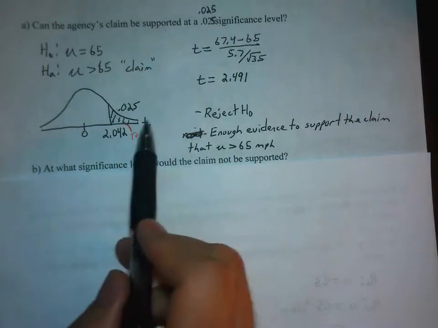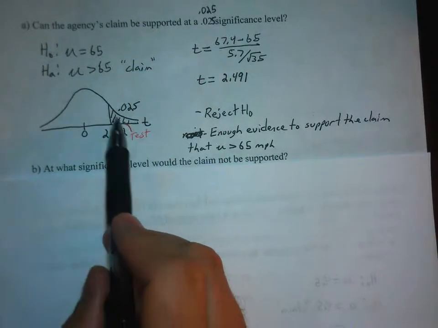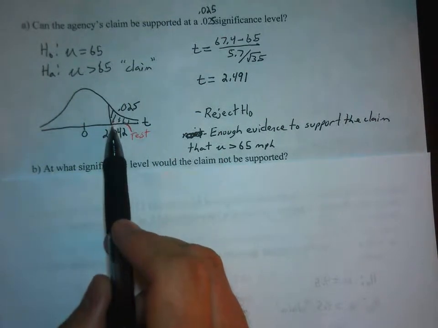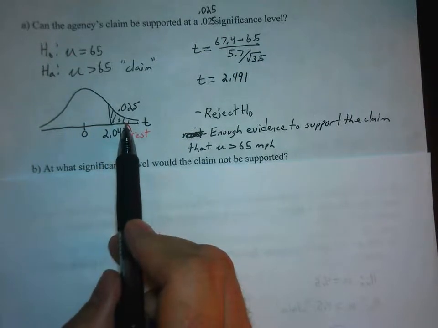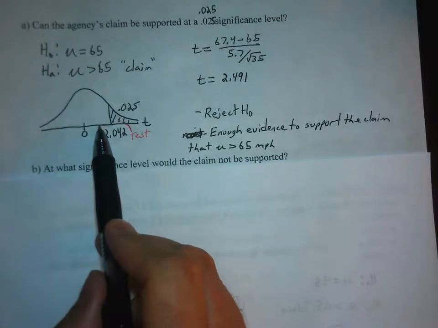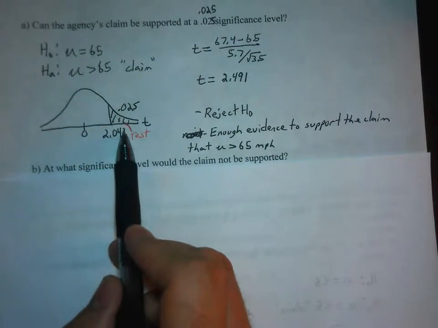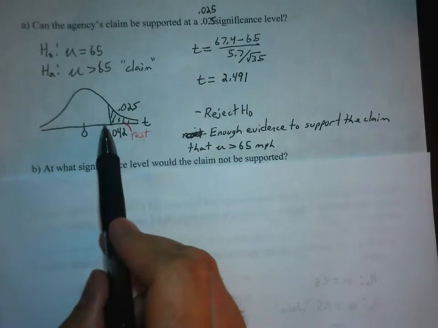reject H0. We don't fail to reject H0 until that critical number, that t star value, is beyond the test statistic, or the test statistic is to the left of, or on the other side of, in this case, 2.042, or the critical number.